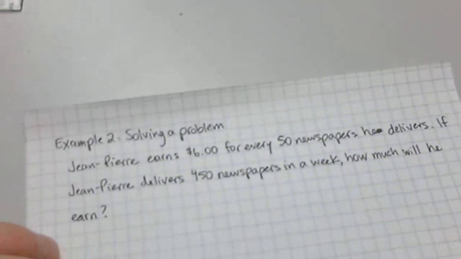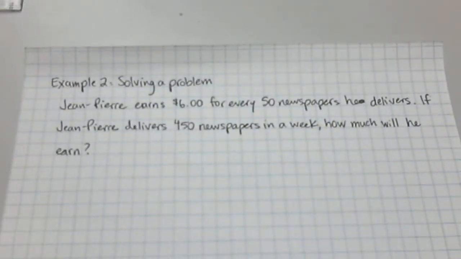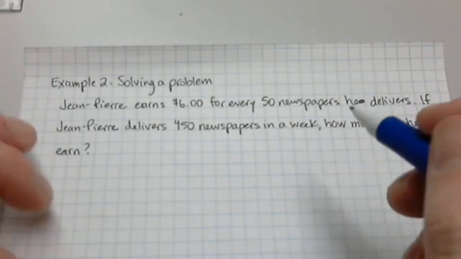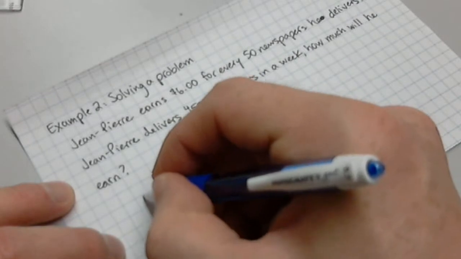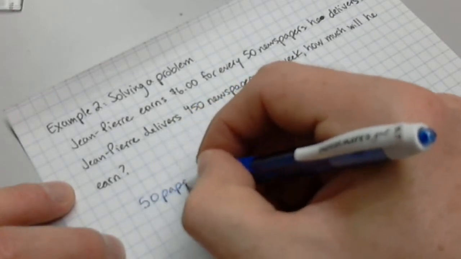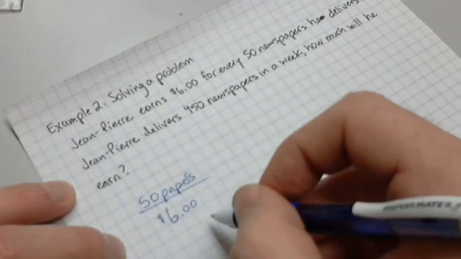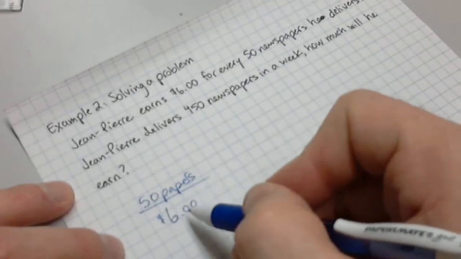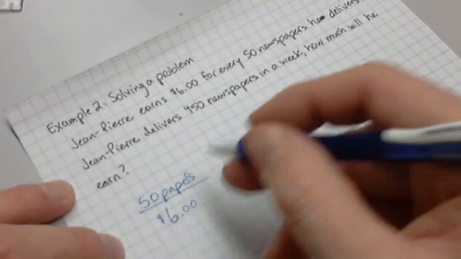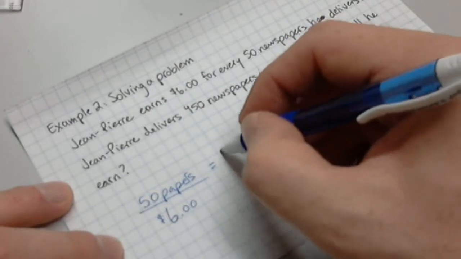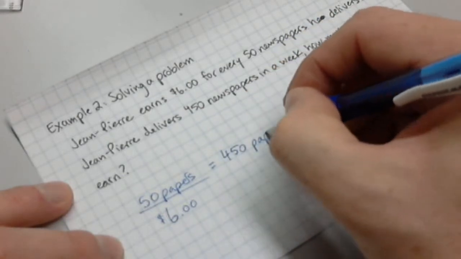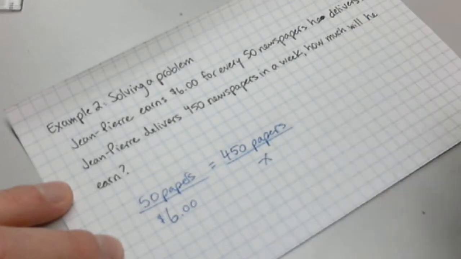So let's look at a second problem. Jean-Pierre earns $6 for every 50 newspapers that he delivers. And if he delivers 450 newspapers in a week, how much will he earn? So again, we're going to set this up in fraction form. So you have 50 papers over $6. Notice I'm putting the money on the bottom this time. This is going to tell you papers per money, I guess. And we want to know that if he delivers 450 papers, we want to know how much money he's going to earn.